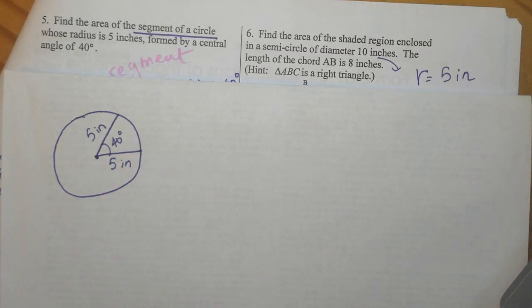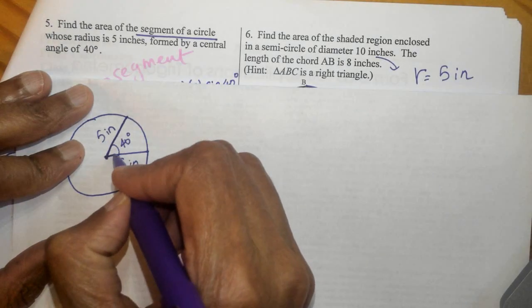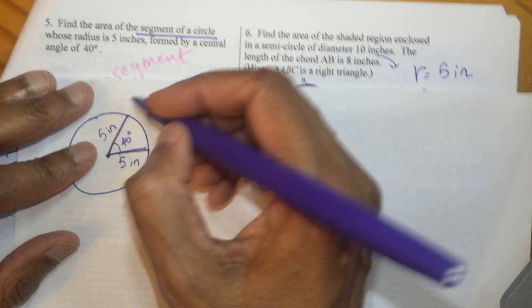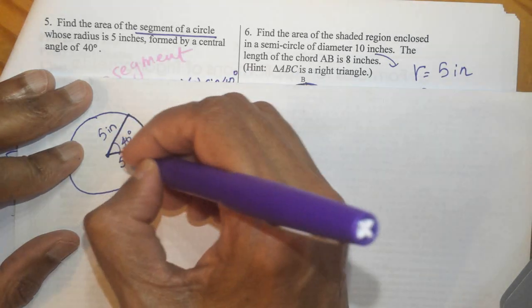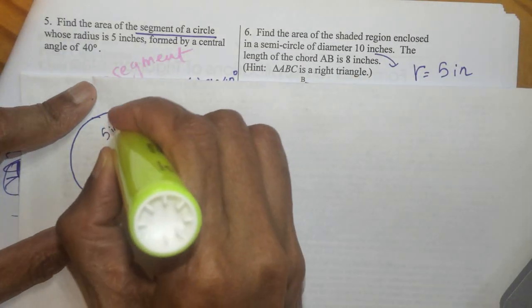And what do we need to find? We need to find the segment of a circle. Okay, so let's see what are the things we know. The angle that's being formed by the central angle, this is an arc. But this whole part that's being formed by the central angle is called the sector.